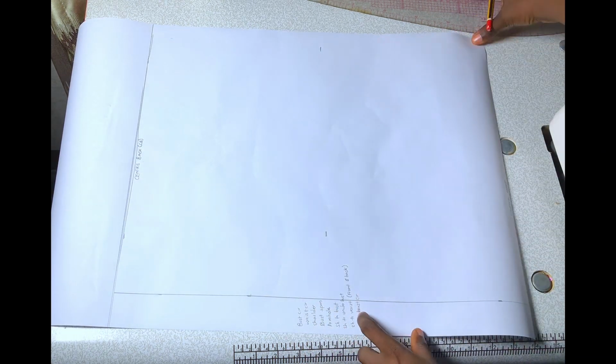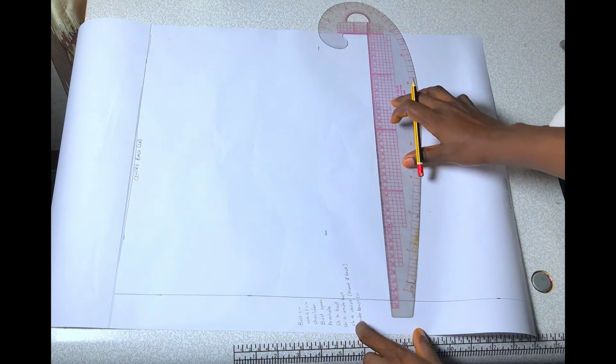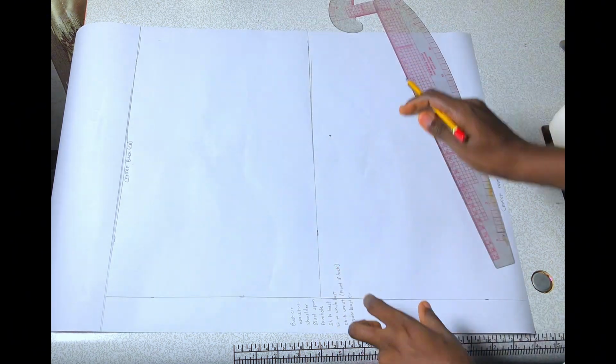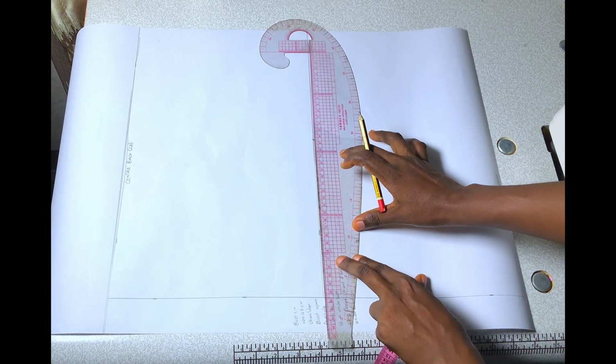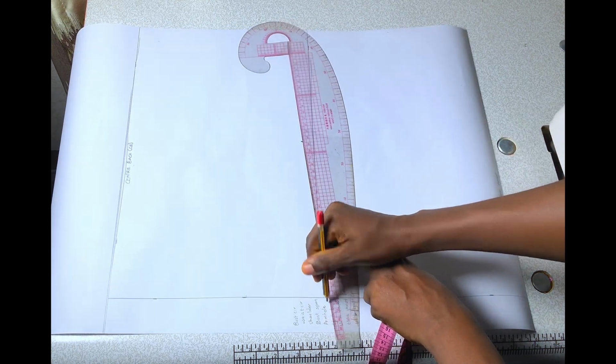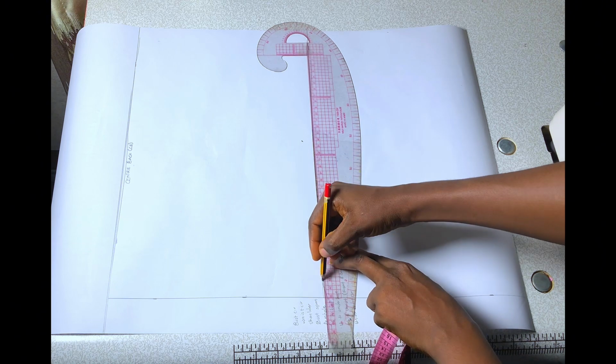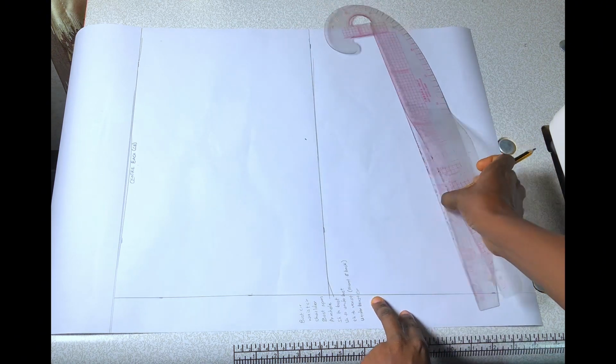Since I've divided the lines, I'm just going to connect both lines together. I hope we can see the lines clearly.